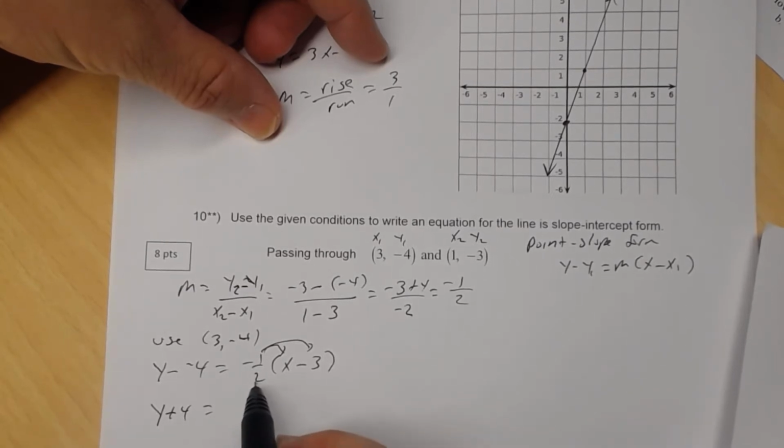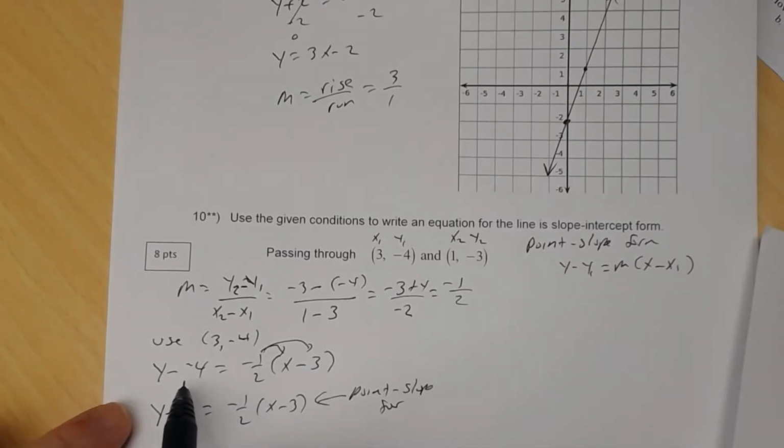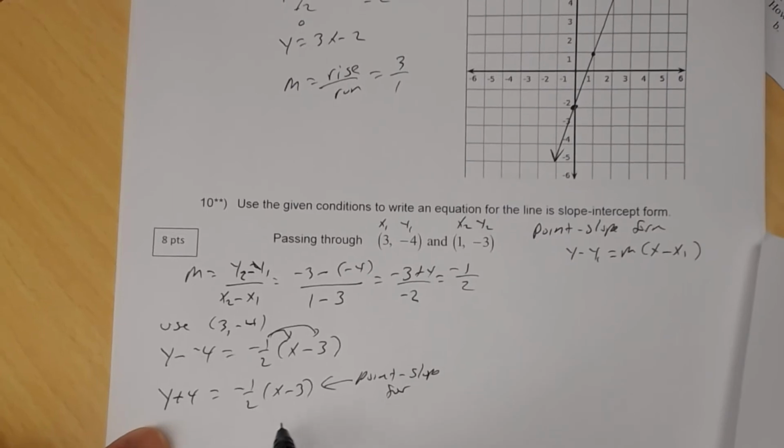Before I do that, let me remind you about something. They ask you to put the answer in point-slope form. This is point-slope form right here. This is the answer you would give. So don't use the earlier one, because you need to realize that y subtract negative 4 is y plus 4, so that's the one you would use.